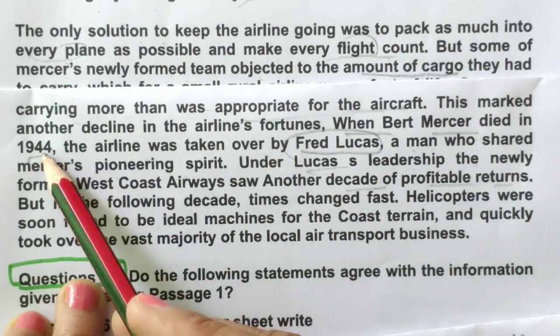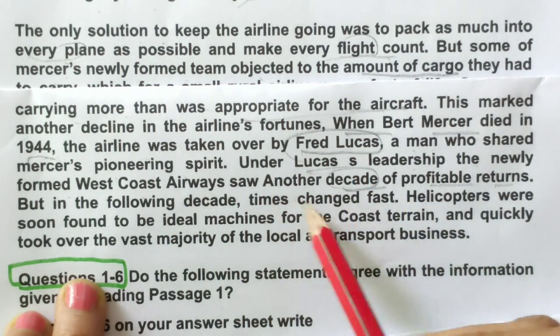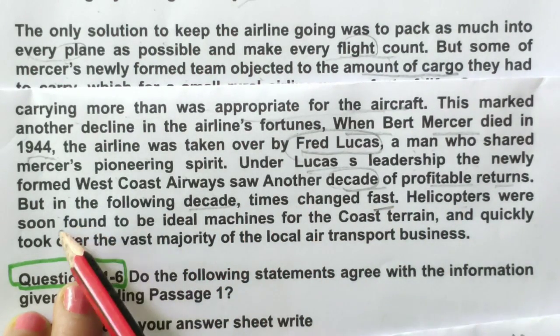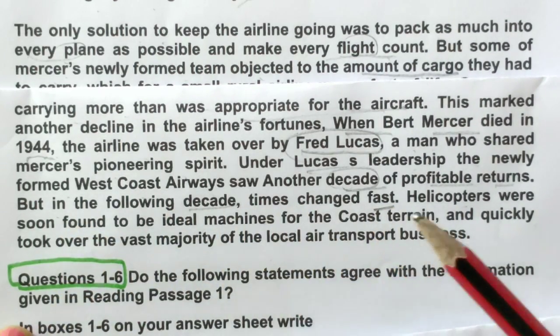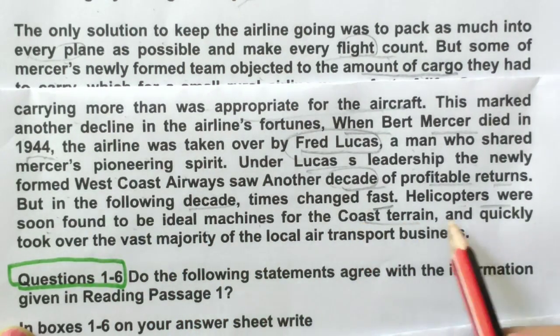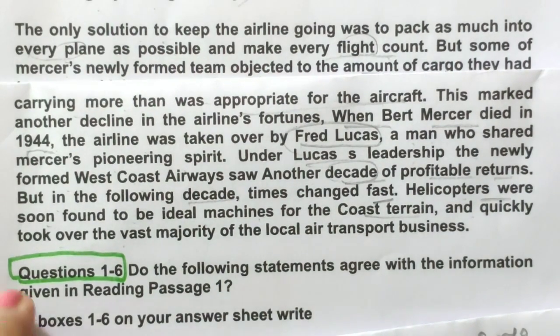That means 1944 and another decade means 1954. That is the 50s they are talking about. But in the following decade, the times changed fast. Helicopters were soon found to be ideal machines for the coast terrain, quickly took over the vast majority of the local transport.